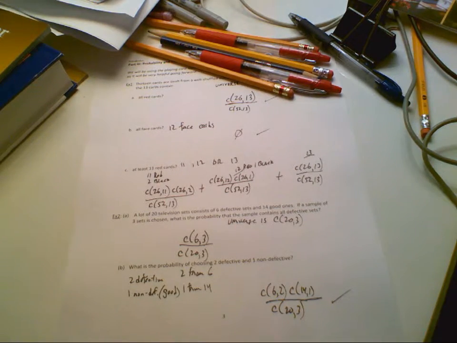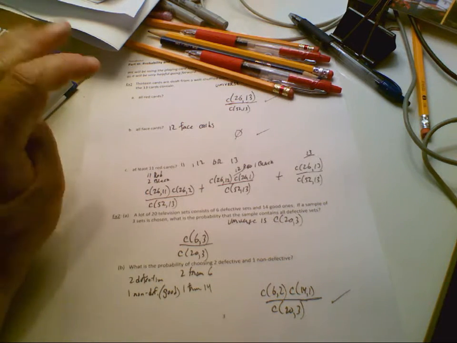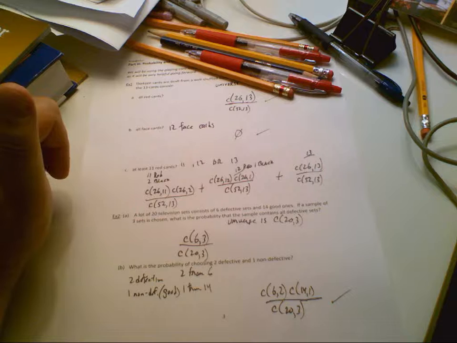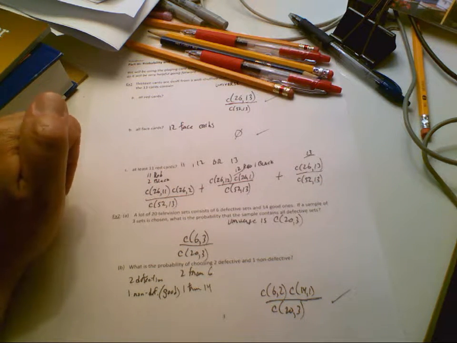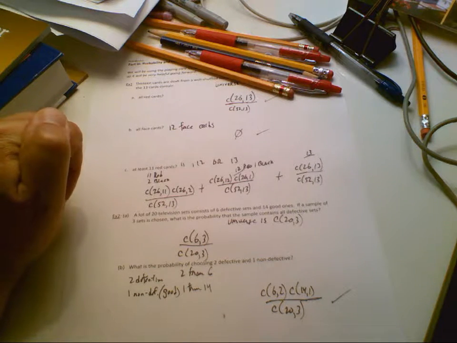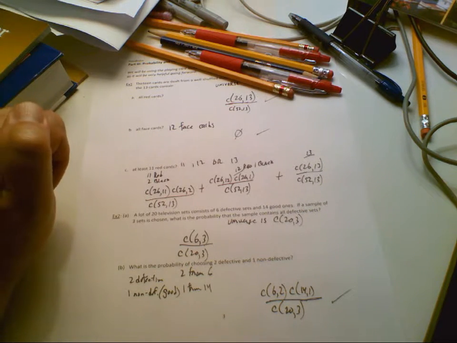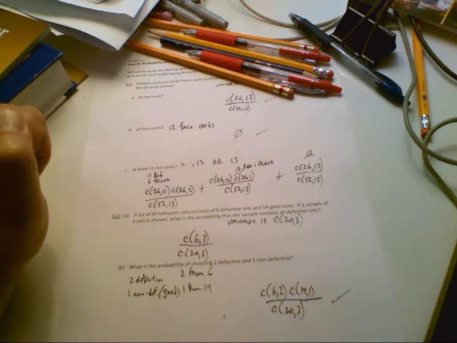So there's the process. Again, treat it almost like you really have a job. You walk in and you're told, here's what I need you to do. I need you to go grab 11 red cards for me. Go find where all the red cards are. There's 26 of them. Grab 11 of them out of the 26. You're not done with this job. It said they wanted 13 total. So I got 11 red. What do I need to do to finish up? I got to go get 2 black.